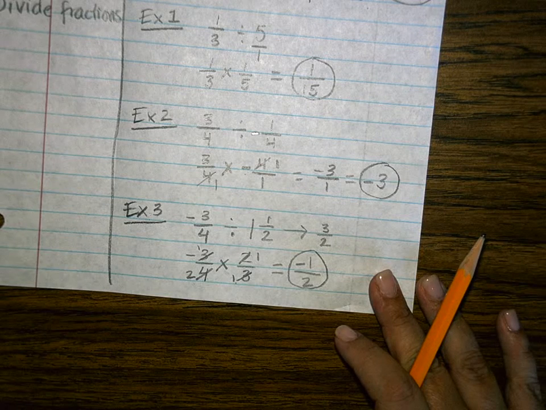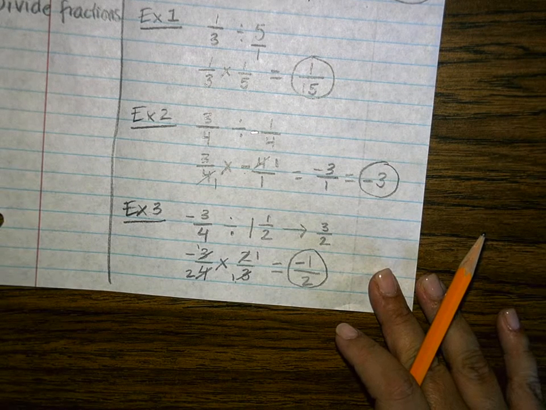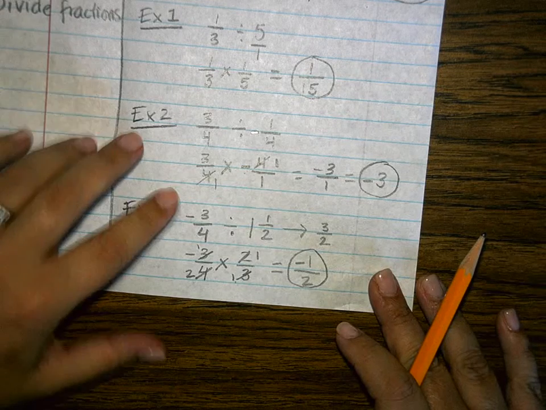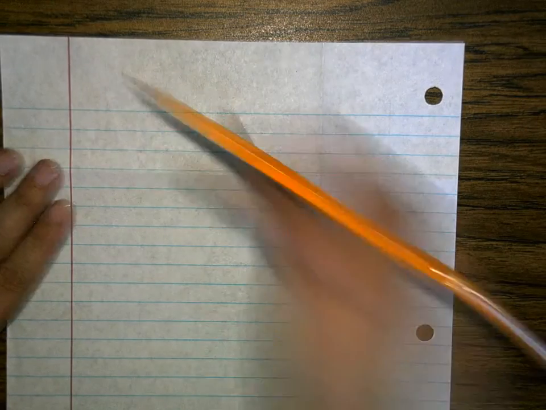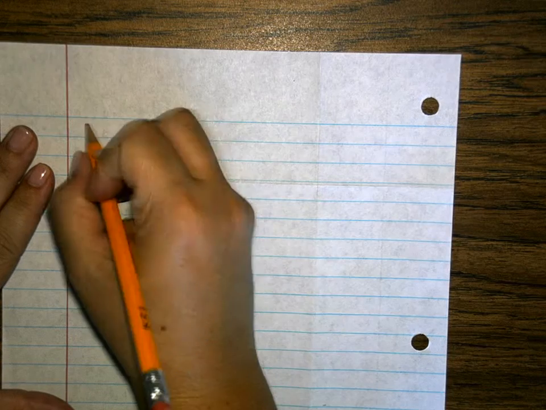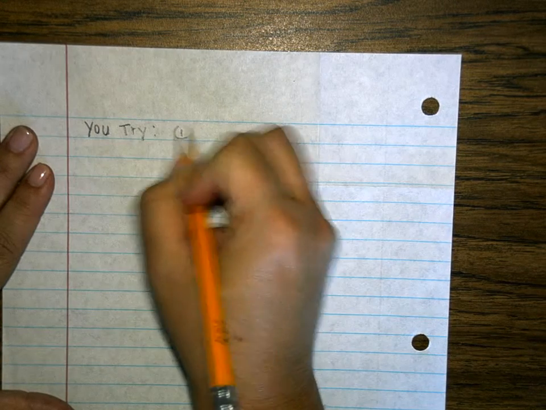Okay, so I'm going to give you a couple U-tries for the back. At least for me, it's on the back. Okay, you ready? Of course you are. So on the back, you can go right up to the top, right? You don't really need that margin up there. So we're just going to put U-try number 1. And remember, if you have the answer, don't say it out loud. Just raise your hand. We're going to start with a multiplying one.